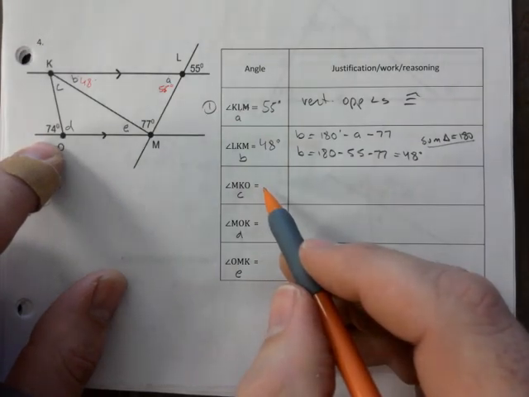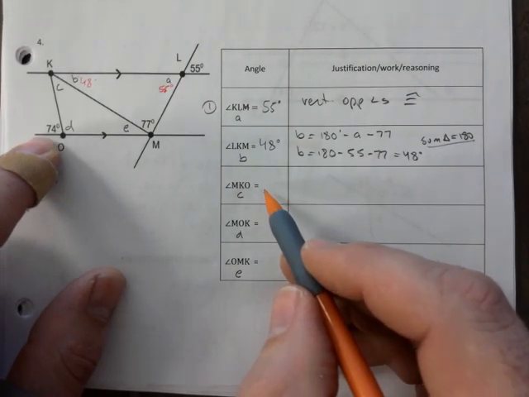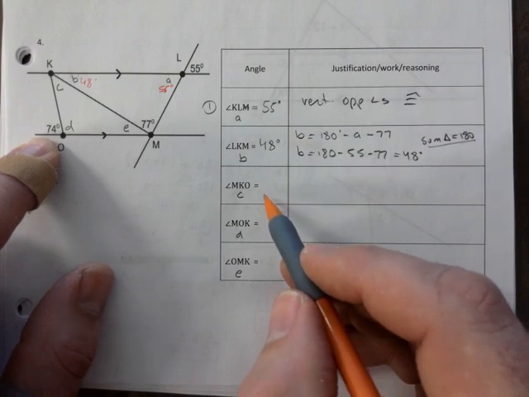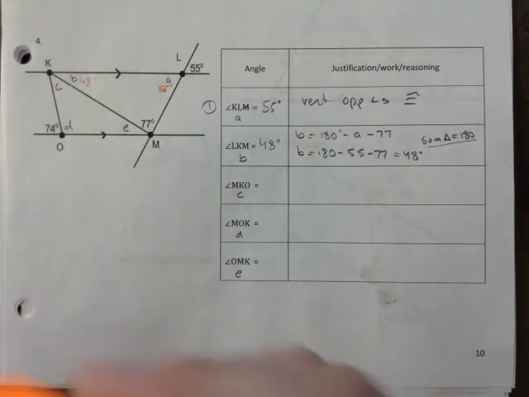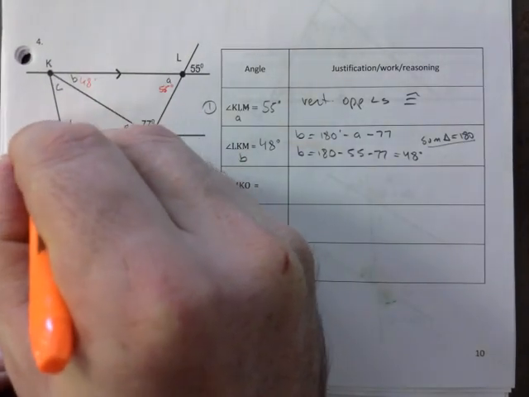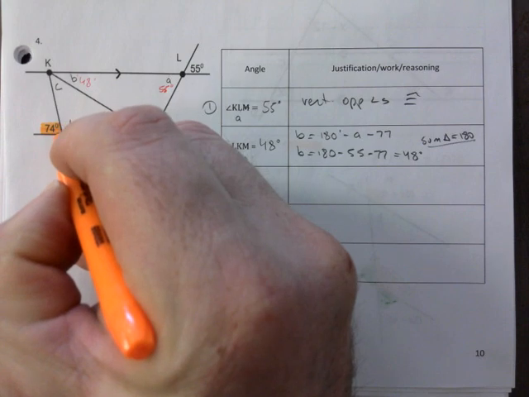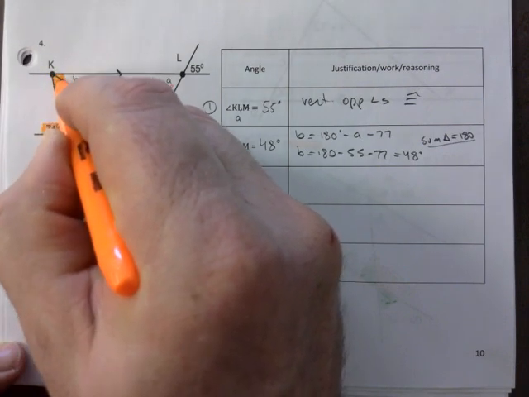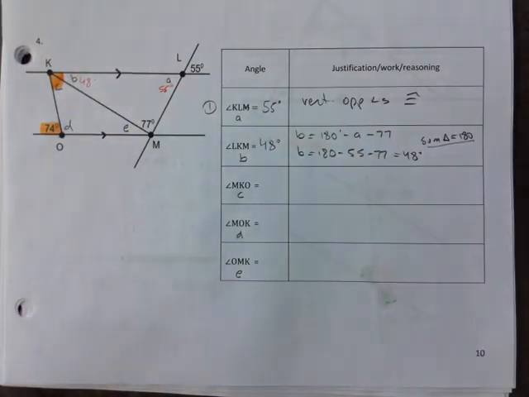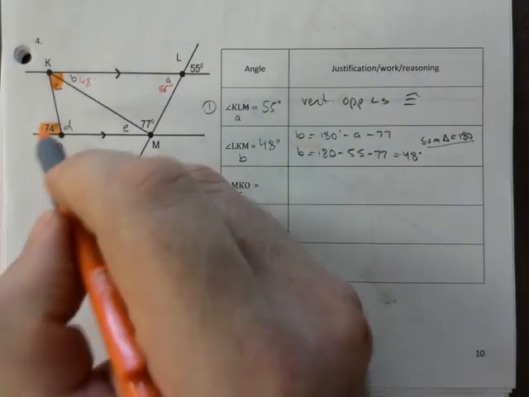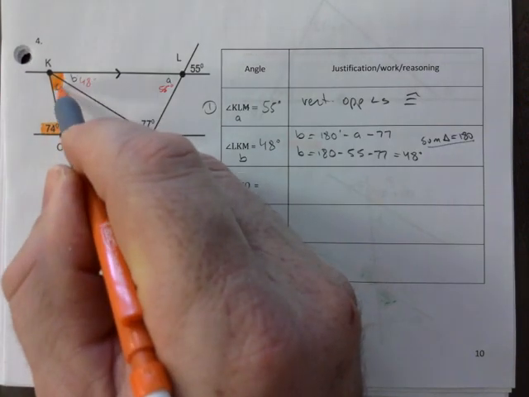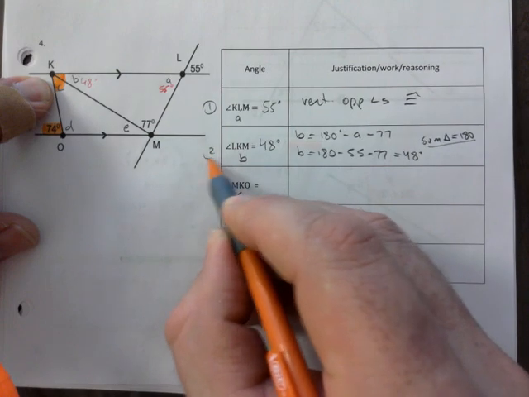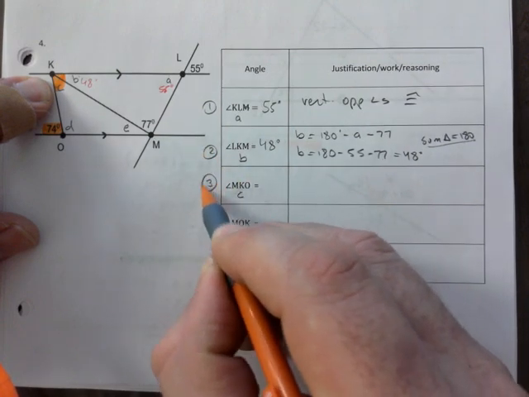C. This one you've got to pay attention to what I'm doing here. If you watched the video, you know what I'm talking about. This angle right here, if you focus on this transversal, is alternate interior to this whole thing here. Would you agree with that? Not just C, 74 is alternate interior to these two combined.